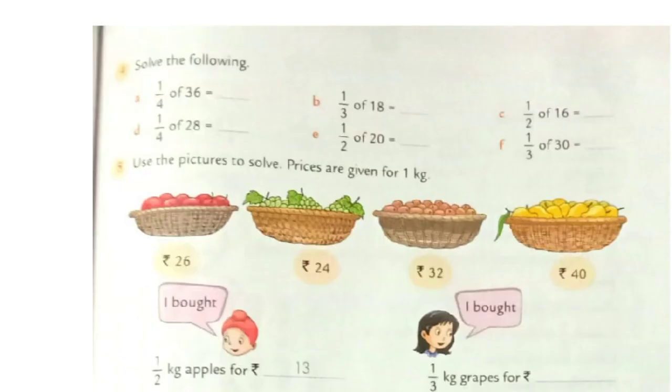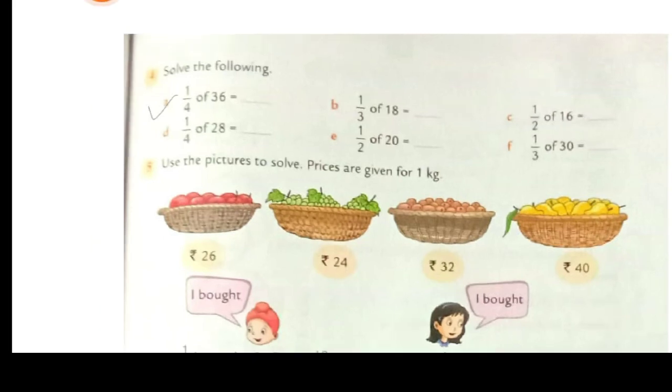Just now, as we have learned to find out half, 1/3 and 1/4 of a number of collections, we need to solve these questions. Like our first one is 1/4 of 36. So what we have to do? So here we need to divide 36 by 4, and when we divide 36 by 4, we will get our answer 9. Yes, because 4 nines are 36. So here we will write 9.